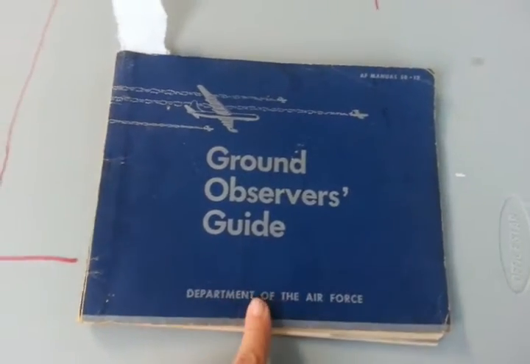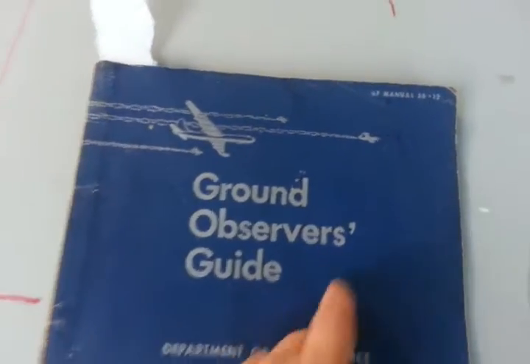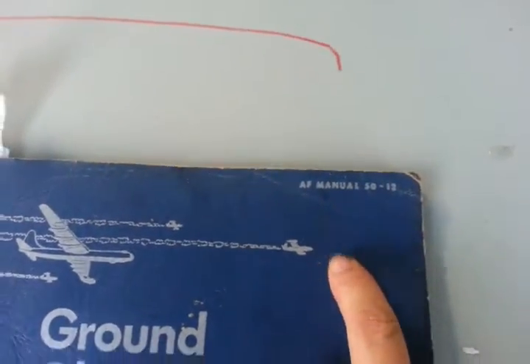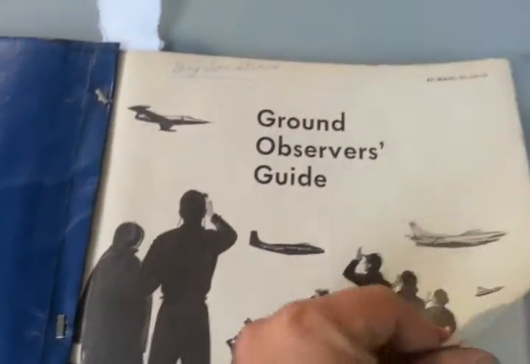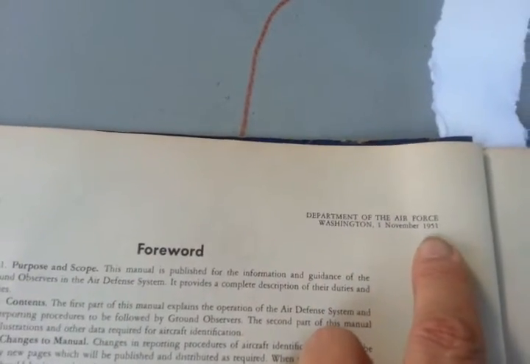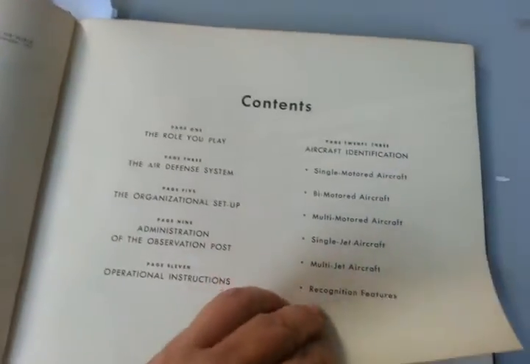Here's a book I got off eBay. There's the number of the Air Force Manual, Ground Observer's Guide, and it's for identifying planes, incoming planes for military defense purposes, 1951. And you can probably find something like this on eBay if you want.